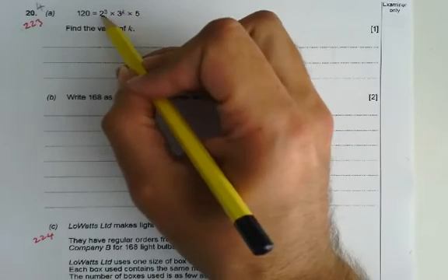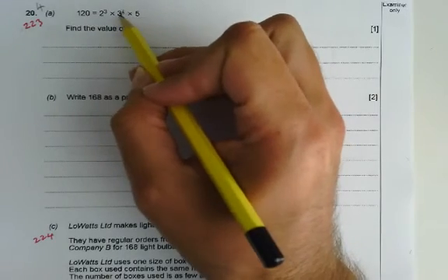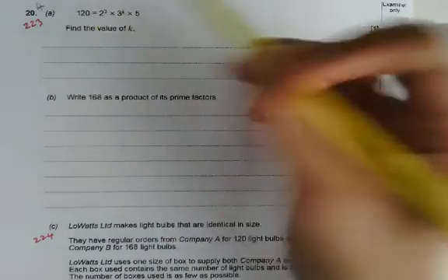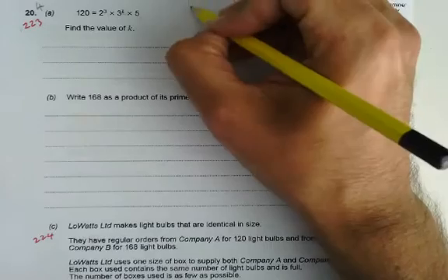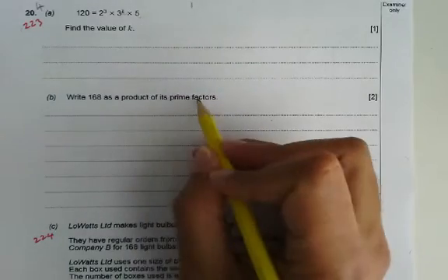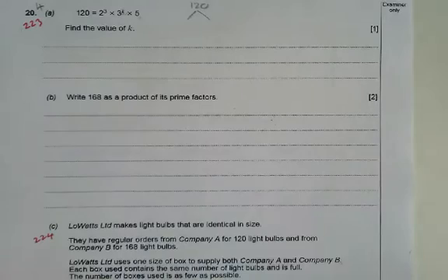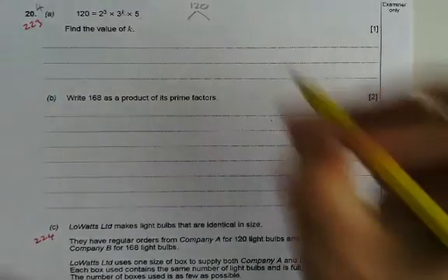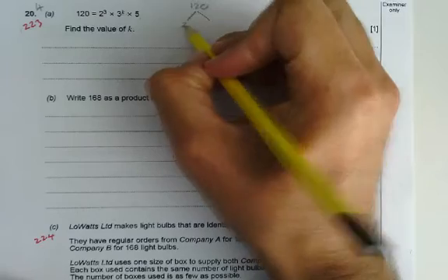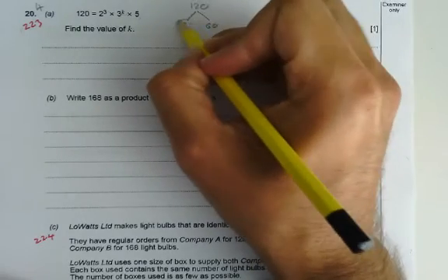You can, if you want to, figure out what 2 cubed is, times it by 5, and then see what we times it by to get up to 120. Or, just for good practice, and because we're going to be doing it in a second anyway, let's do the factor tree for 120. So if we use 120, we can use 2 and 60, and we circle the 2 because it's a prime number.